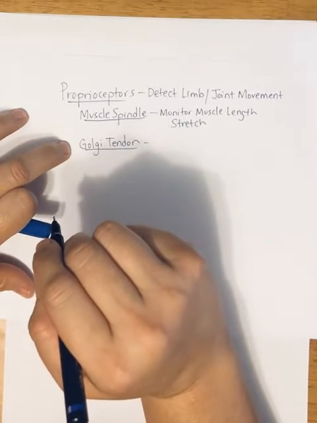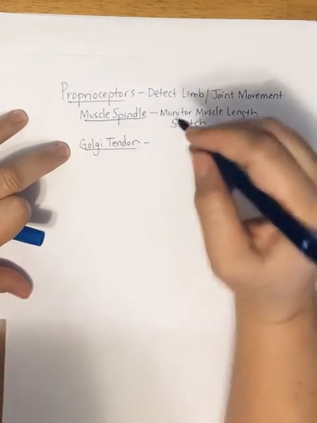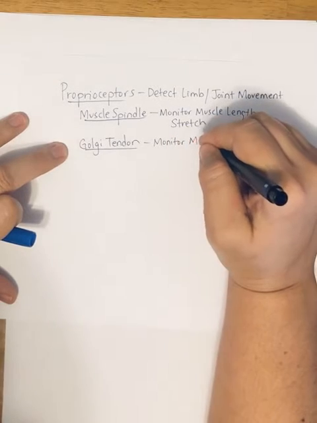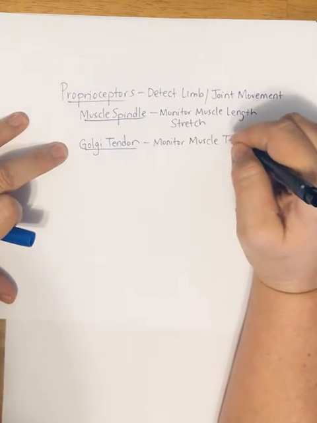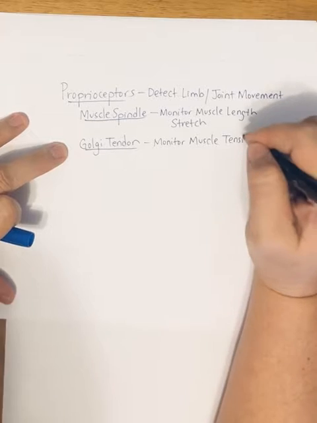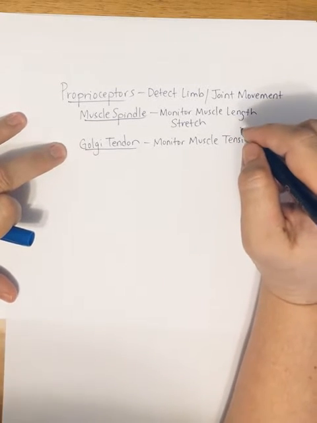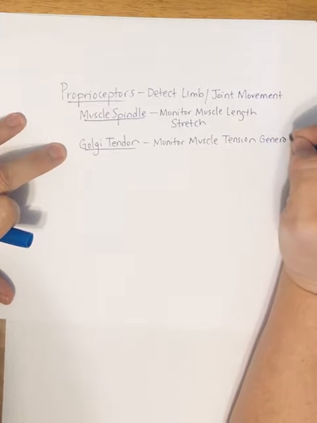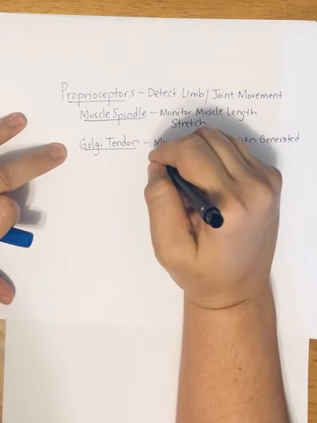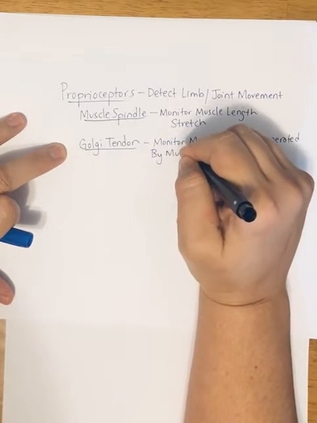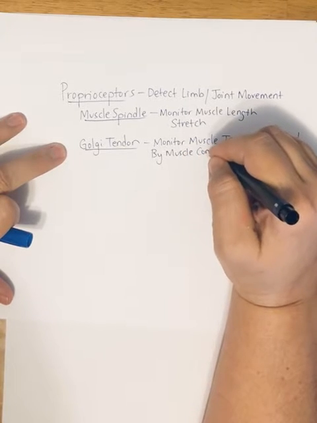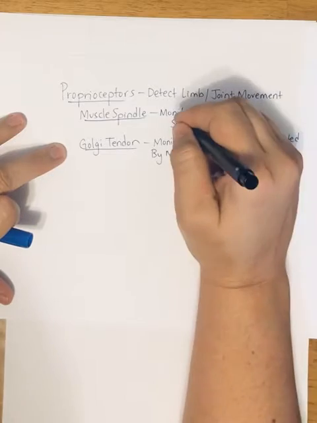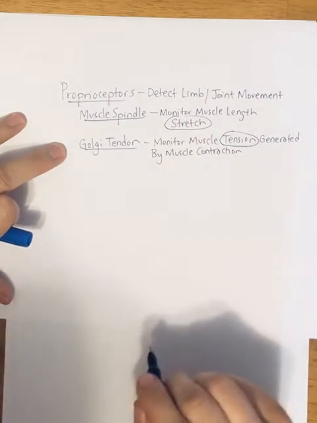These are going to monitor muscle tension. Tension for the Golgi tendon and stretch for the muscle spindle.